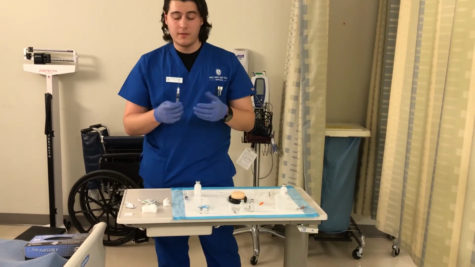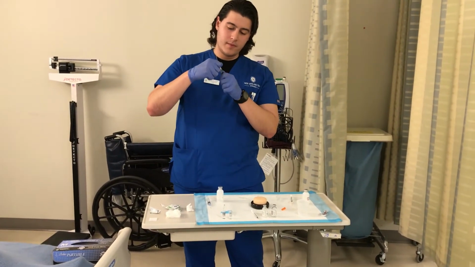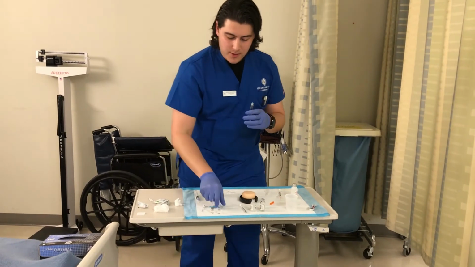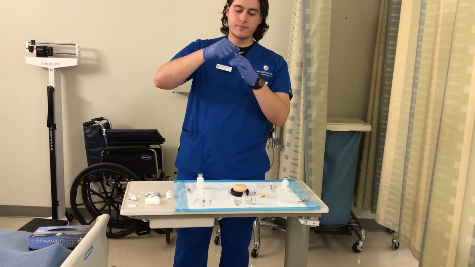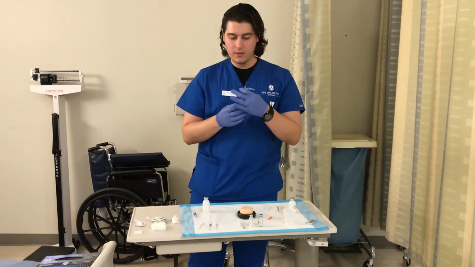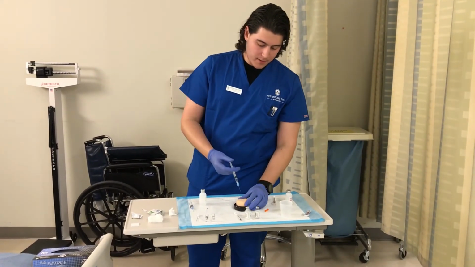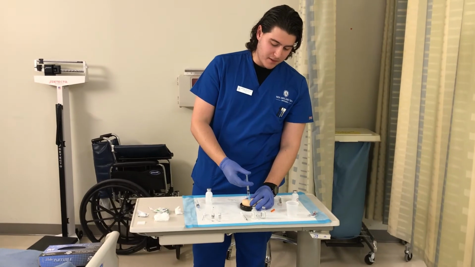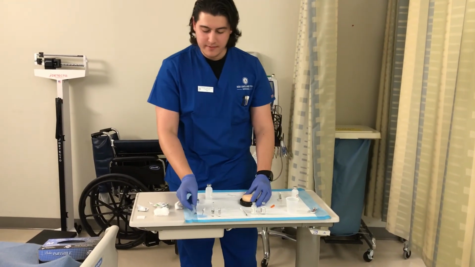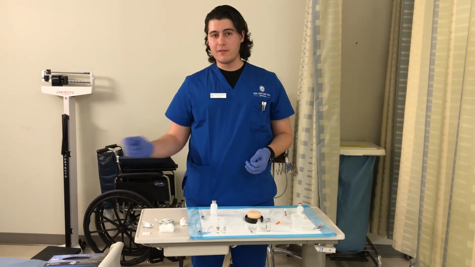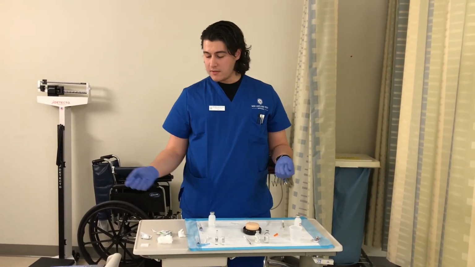And once you withdrew it with the filter tip, you would switch this off for a needle. And again, squeeze, insert after cleaning, inject the medication, and release. Sharps are always disposed of in the proper receptacle and clean up the area.